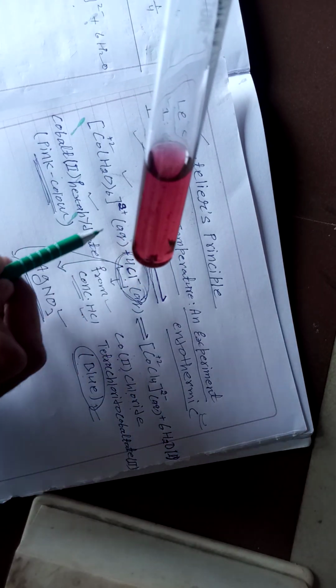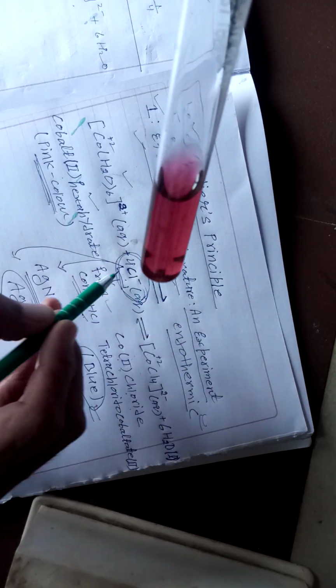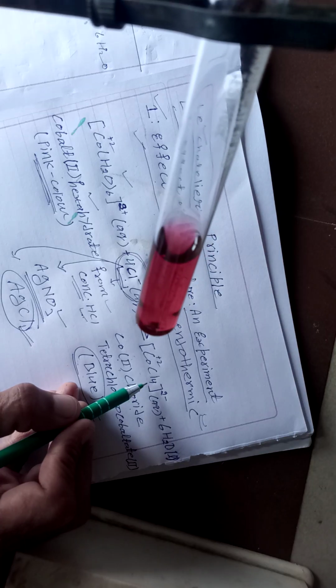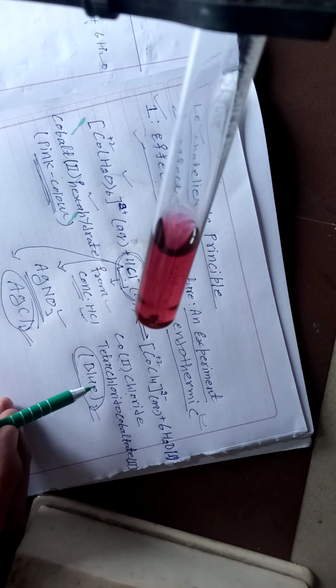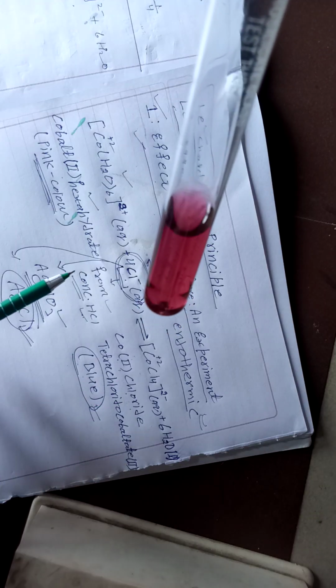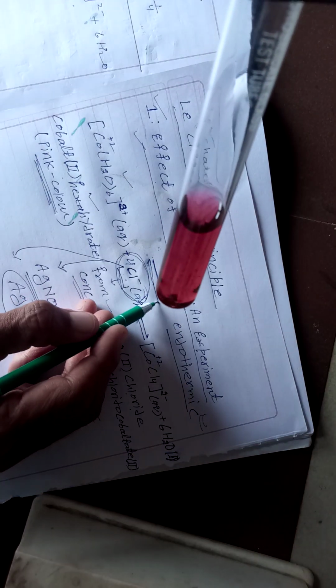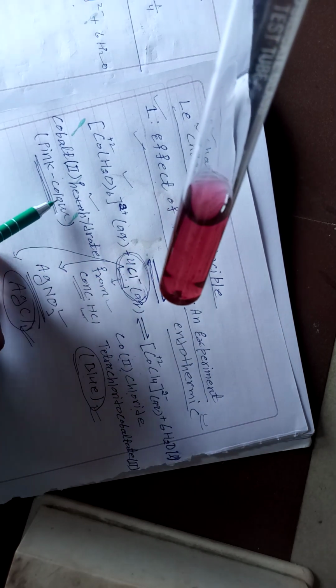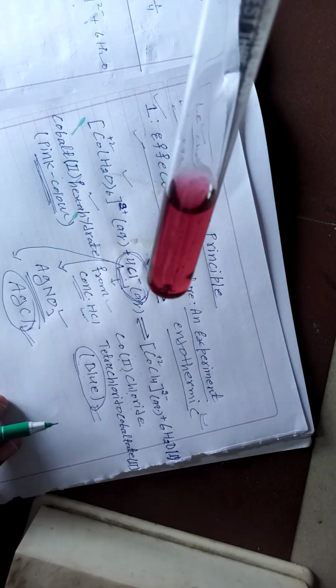Okay, so this is the temperature effect. On increasing temperature, the equilibrium will shift in the forward direction, and we will get blue cobalt(II) chloride. And when you cool it, the equilibrium shifts in the backward direction, and we again get pink cobalt(II) chloride hexahydrate.